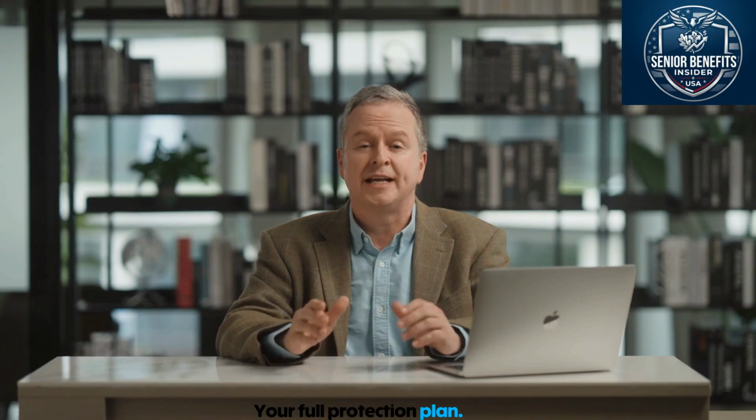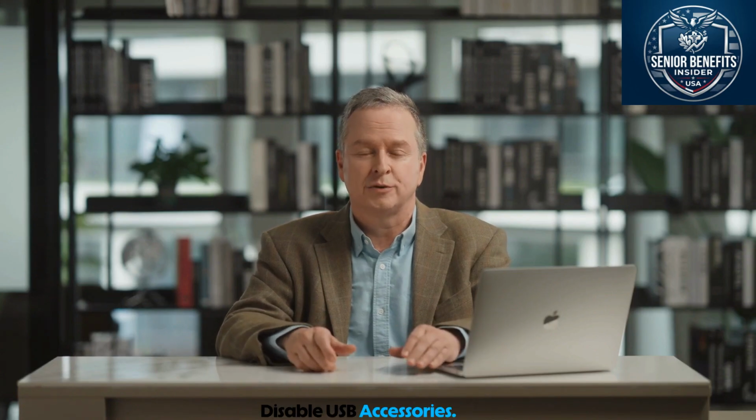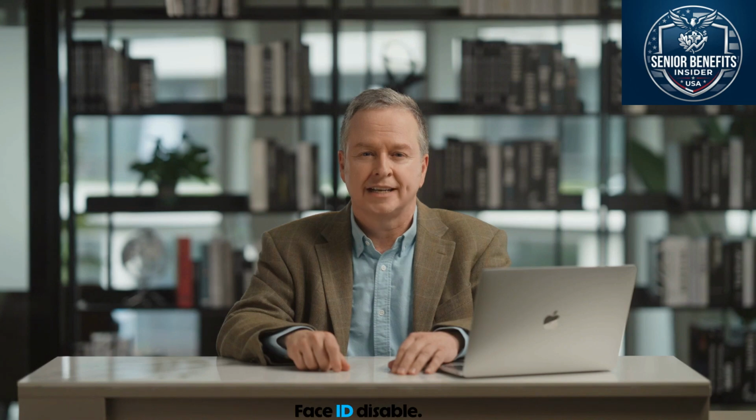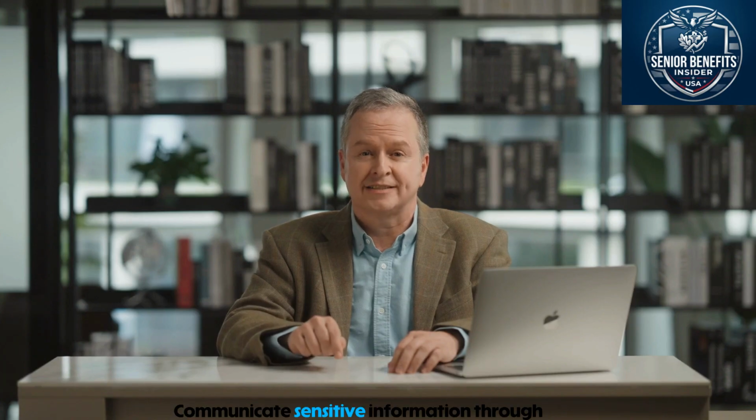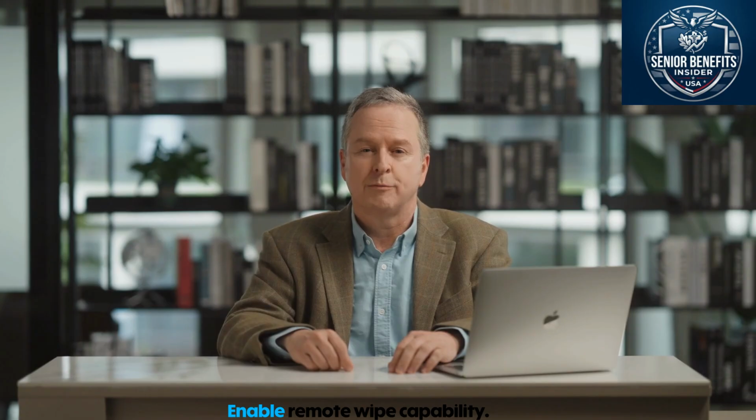Your full protection plan. Disable USB accessories. Build a strong passcode. Bring your operating system fully up to date. Master the 5-button Face ID disable. Activate two-factor authentication. Switch off unused wireless connections. Audit and restrict app permissions. Communicate sensitive information through Signal. Enable remote wipe capability. And never give consent to phone searches under any circumstances. Your phone is your life. One setting. 60 seconds. Genuine protection. Turn it off right now.